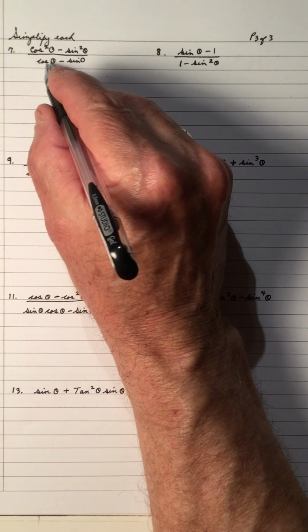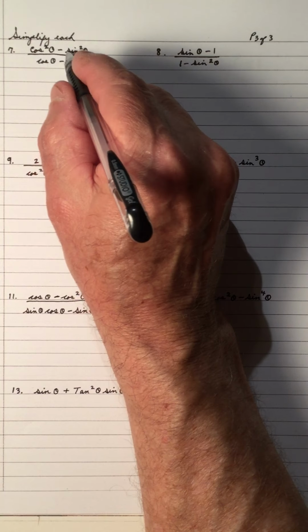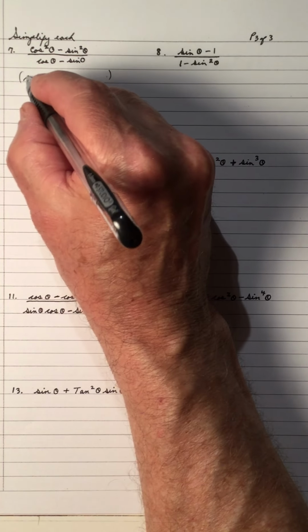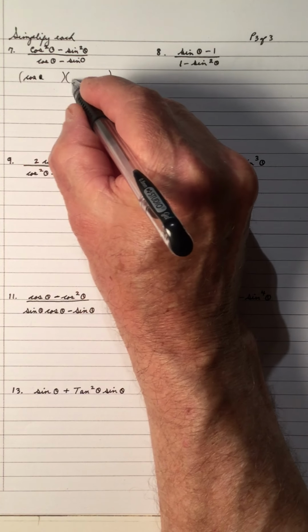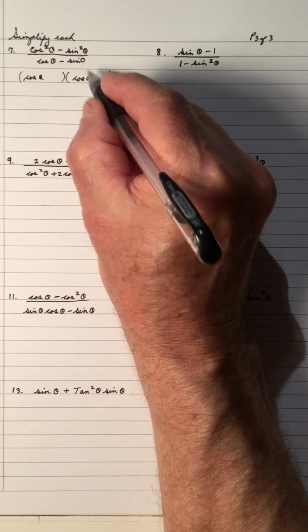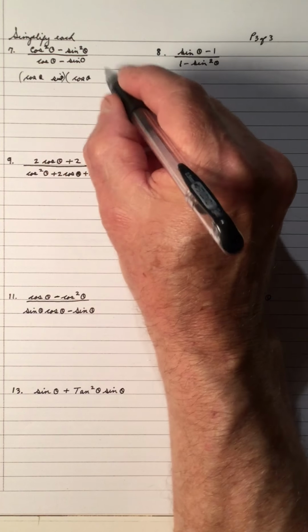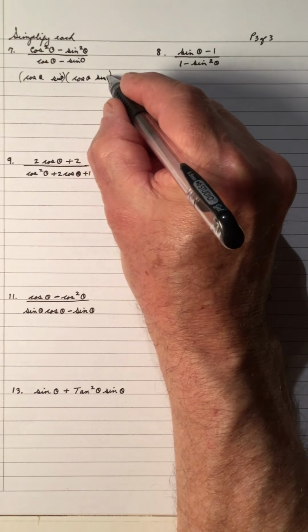Well, look on the bottom, we have a cos minus sine. This is the difference of two squares. So the difference of two squares, that's a cos theta and cos theta. Sine squared is sine theta and sine theta.